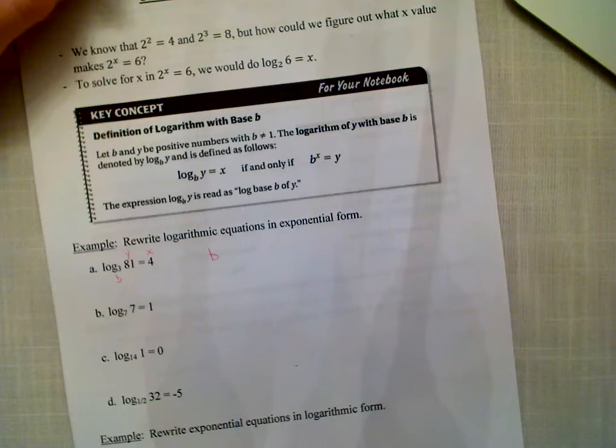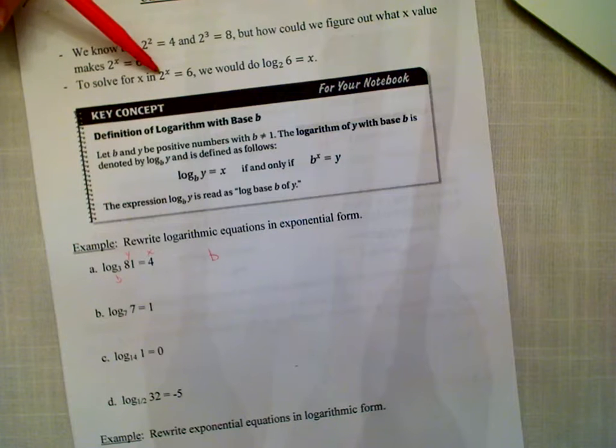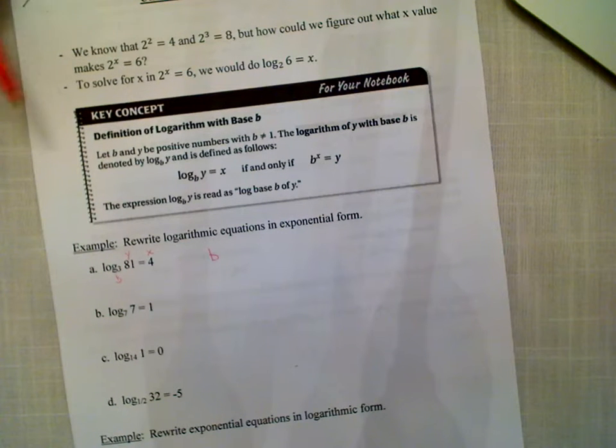Today we started part 2 of Unit 7, which is on logarithmic functions. Logarithmic functions are inverses of exponential functions. In other words, the two functions undo each other. Logarithms can be very helpful if we're solving a problem like this: 2 to the what power equals 6. We know that's not going to come out evenly.